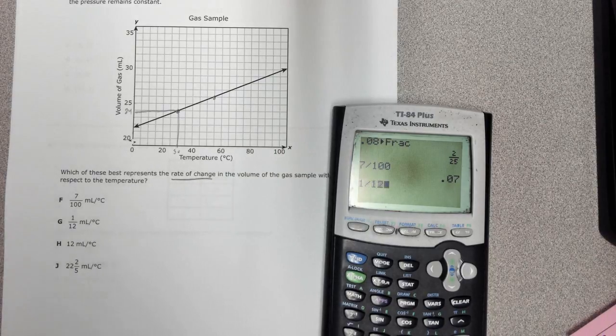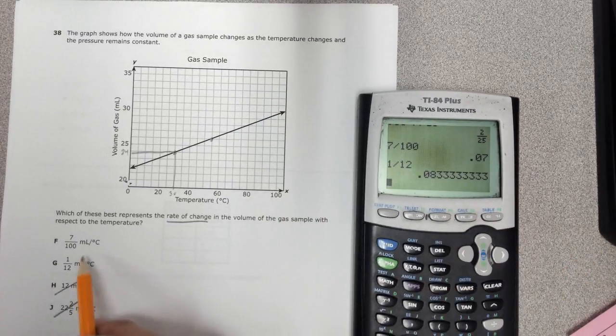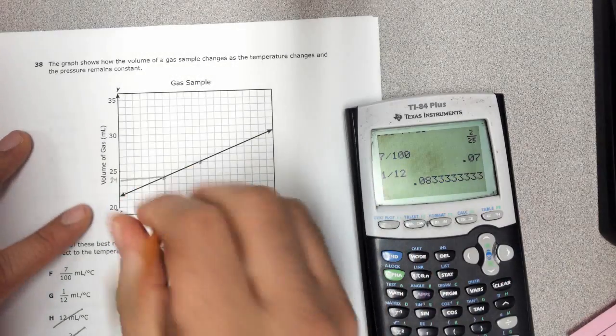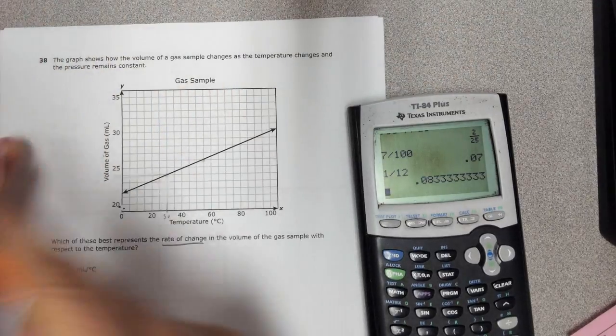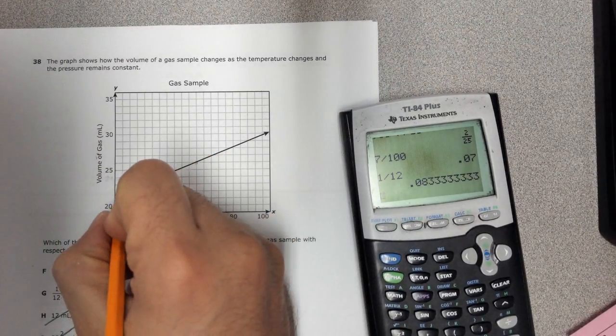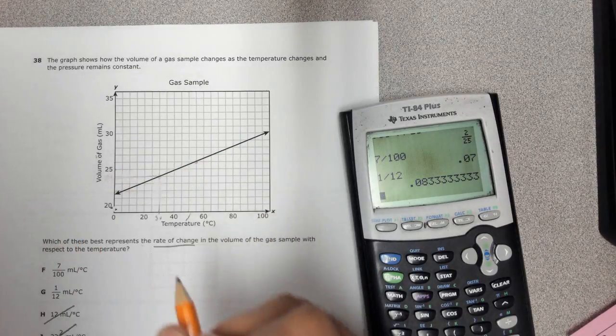1 over 12. That's also pretty close to that. Now we also have 12, which is obviously not it, and 22 is not it. So we're going to have to figure out which one it is. Is it 7 over 100 or 1 over 12? In order to do that, we see if 1 over 12 would work. Let's see. 1, 2, 3, 4. Well, they're going by different numbers.